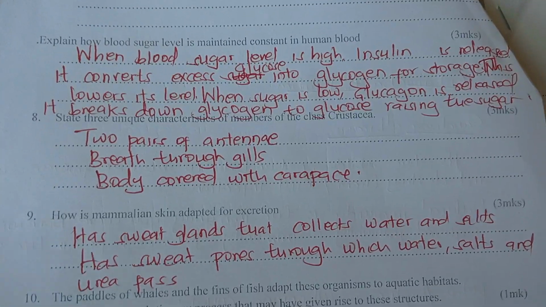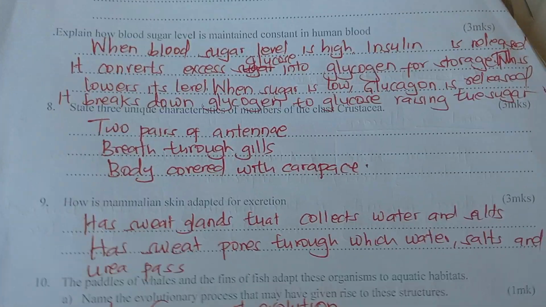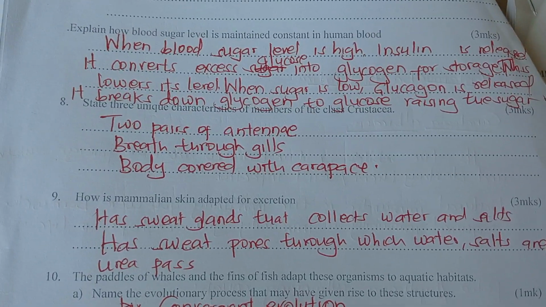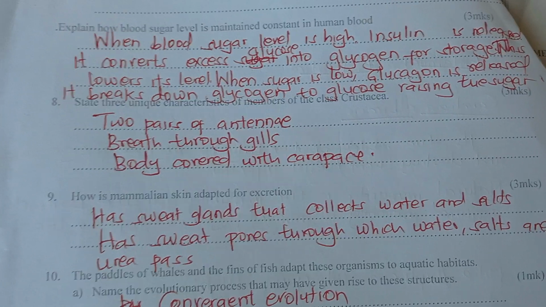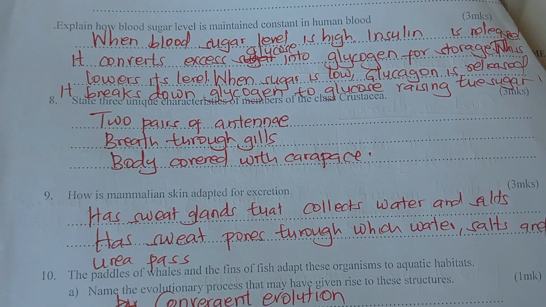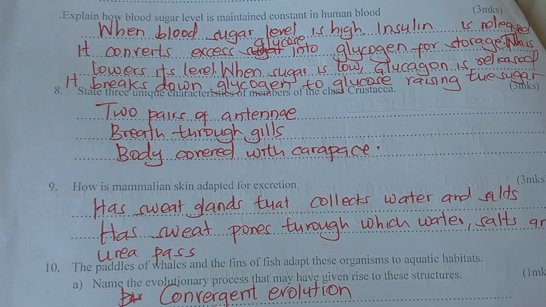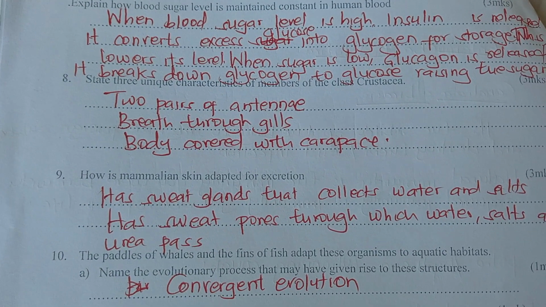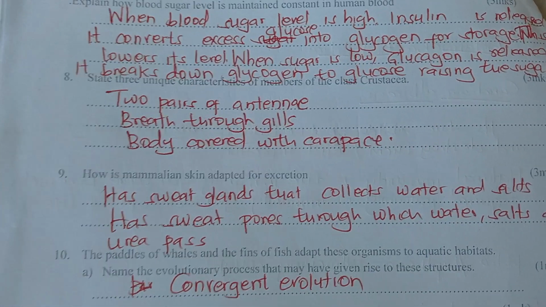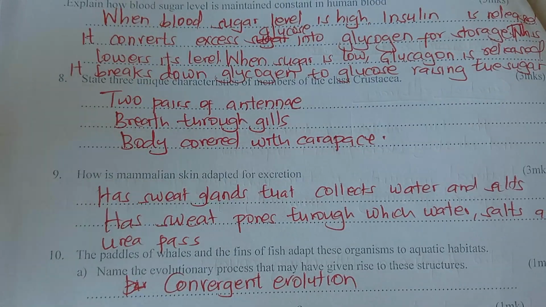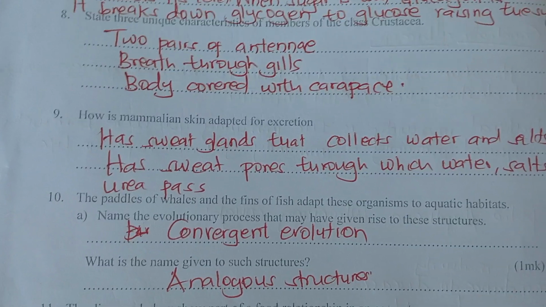Then you are given another question to explain how the sugar level is maintained constant in the blood. So when the blood sugar level is high, there is the hormone known as insulin. It is released. It converts excess glucose into glycogen for storage, or it increases the cells' metabolism, like that. That lowers the glucose level. Then when the blood sugar is too low, the glucagon hormone is released, which breaks down glycogen into glucose, therefore raising the glucose level.